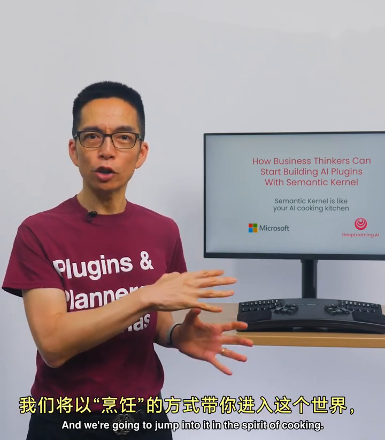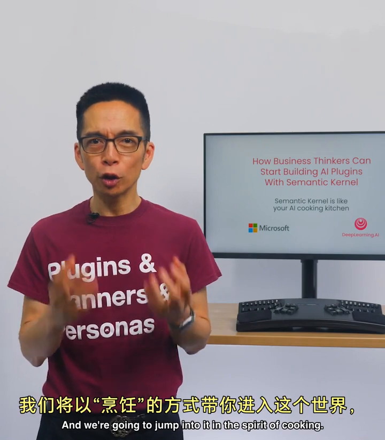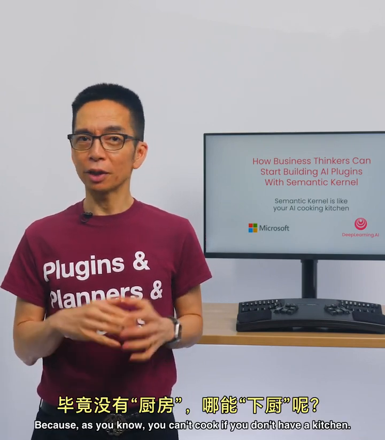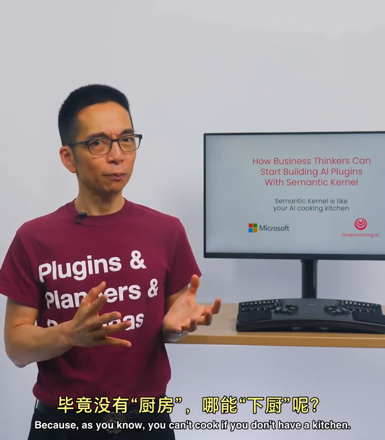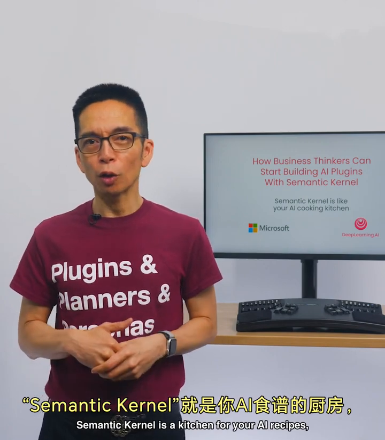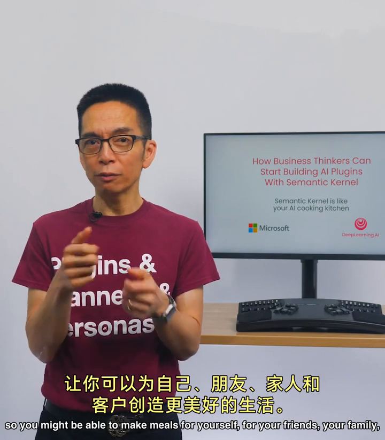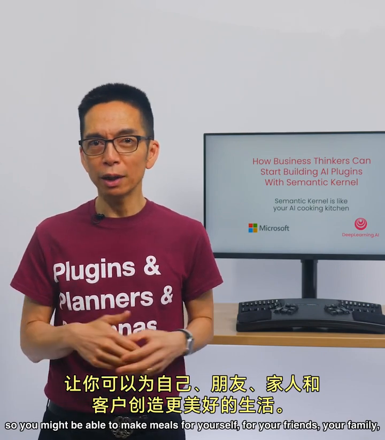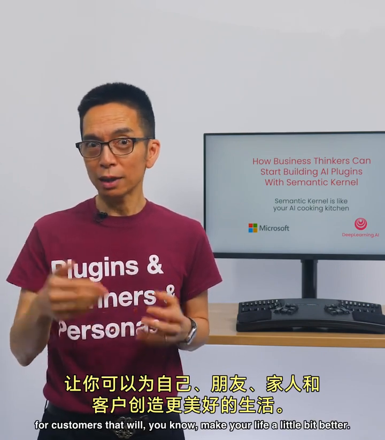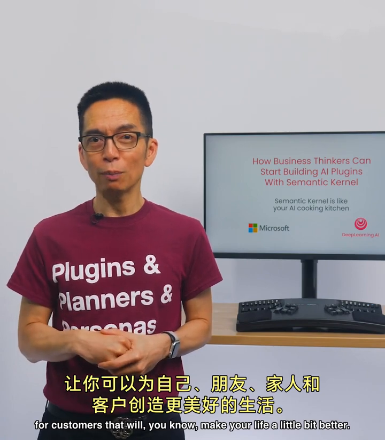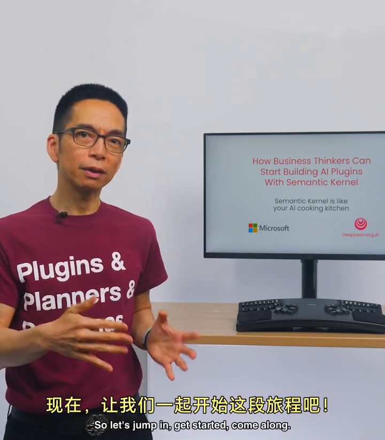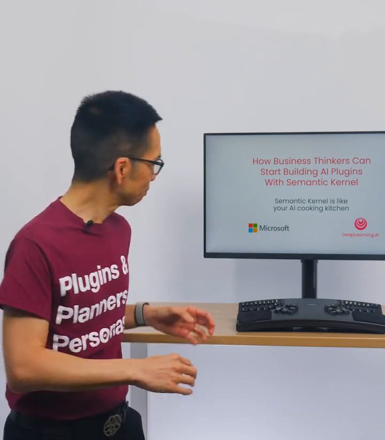And we're gonna jump into it in the spirit of cooking. Because as you know, you can't cook if you don't have a kitchen. Semantic Kernel is a kitchen for your AI recipes, so you might be able to make meals for yourself, for your friends, your family, for customers that will make your life a little bit better. So let's jump in, get started, come along.